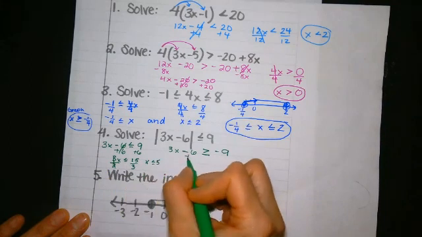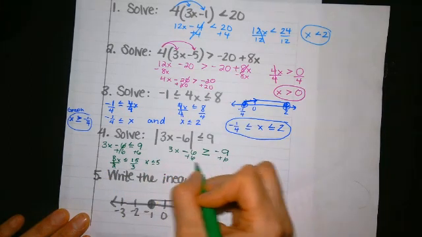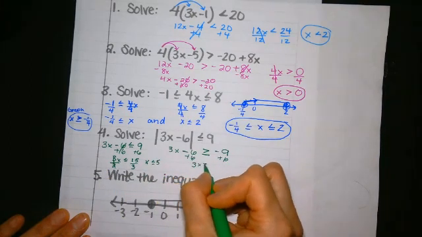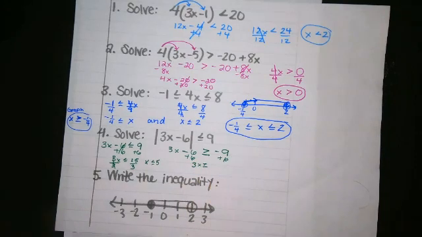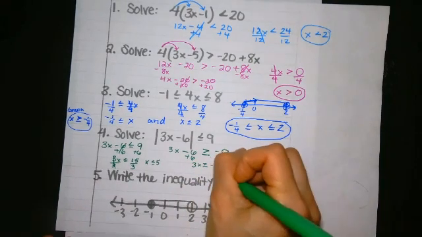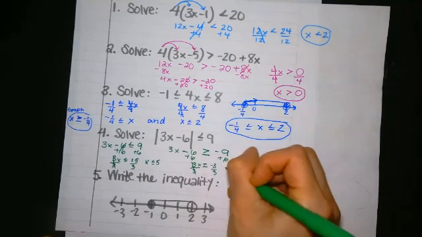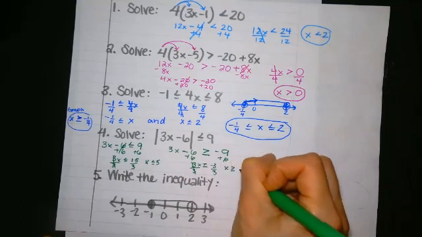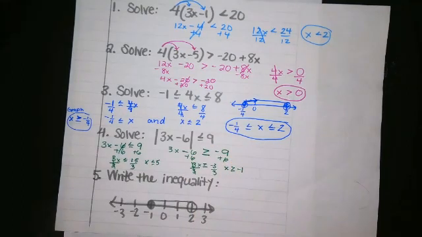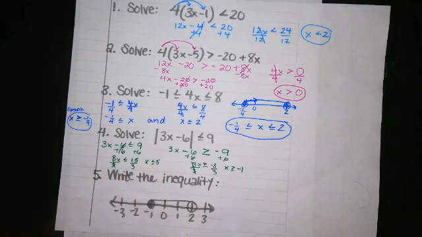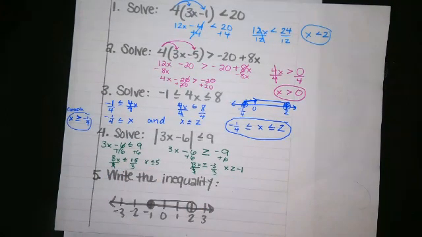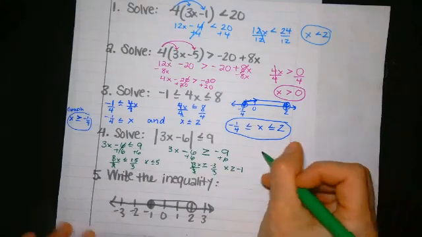This side, do the same moves. I'm going to add 6. So now I've got 3x is greater than or equal to, well, -9 plus 6 is -3. Now I want to divide by 3 here. And this side says x is greater than or equal to -1. Okay, so I know the inequalities. The question is, is this now an and or an or? So again, I encourage you to graph it to figure it out.